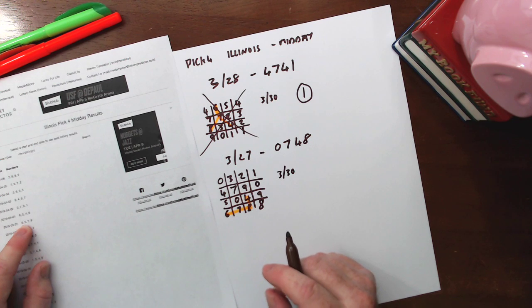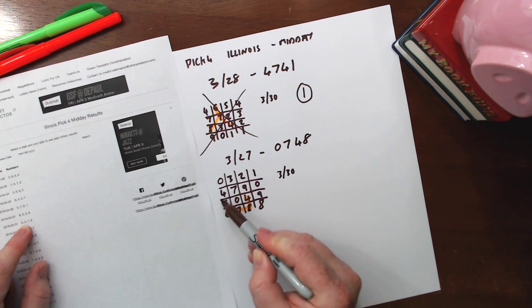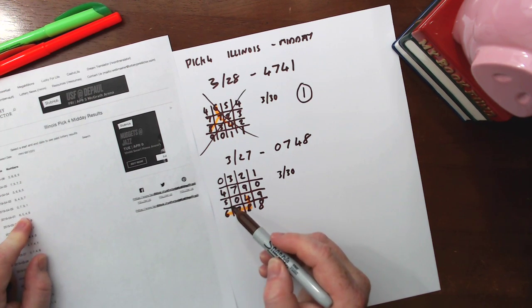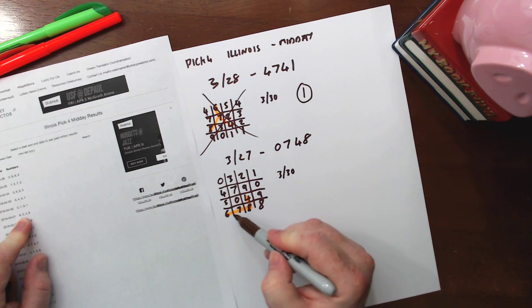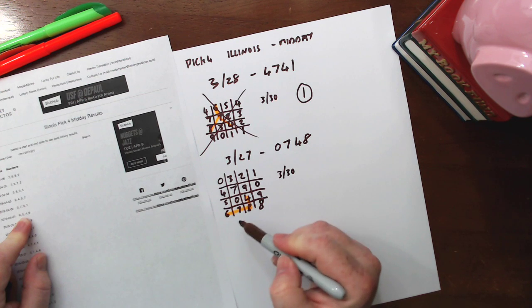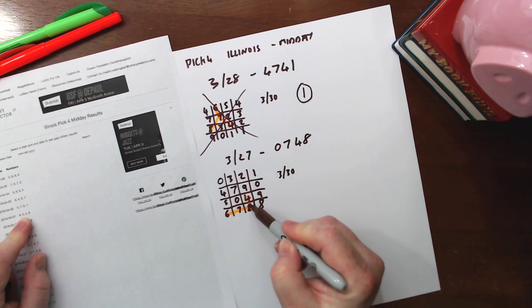Our next number is a 5579. We only have one 5 in this grid, so we know the double 5 can't be in there. Going up to the 1st of April, we had 6548. So looking for a 6548 in the grid here, let's see. We've got a 5, a 4, a 6, but the 8 is separate, so that's not on this grid either.